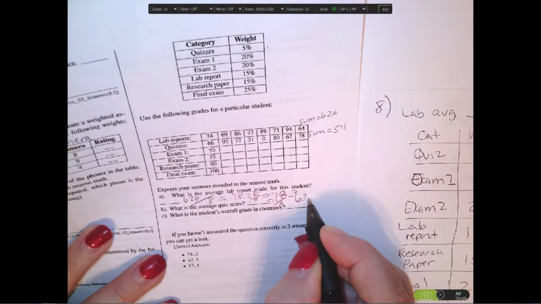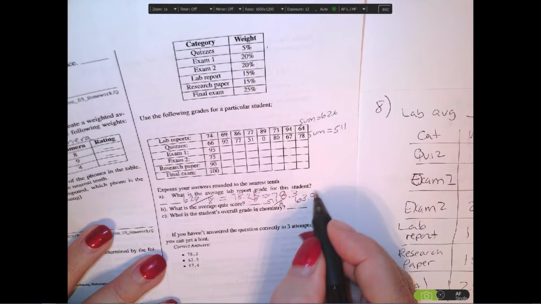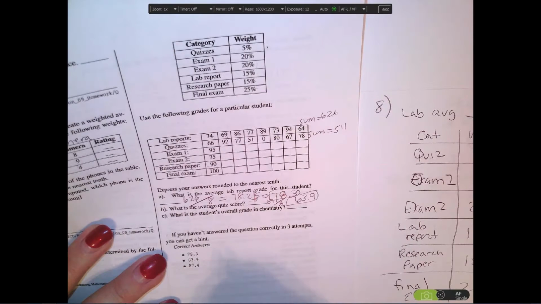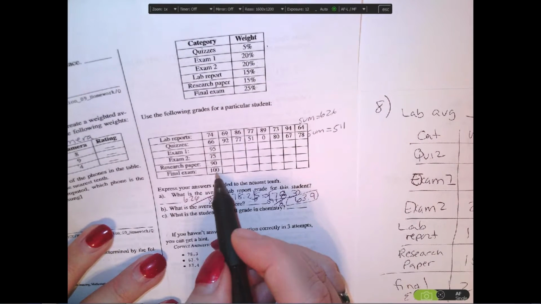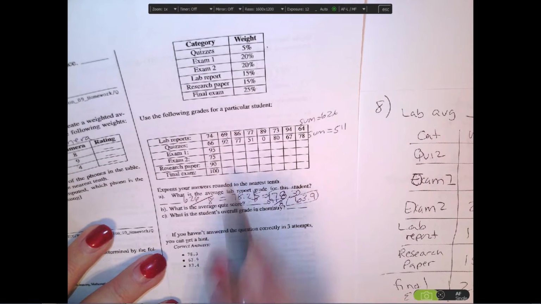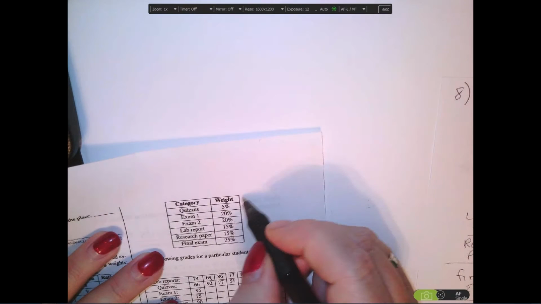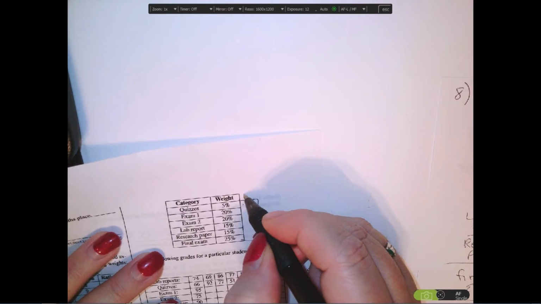And when I rounded to the 10th, I got 63.9. Okay. Now, since these are just one score, that is the average. So now I am ready with my category. Now I'd have my category average.